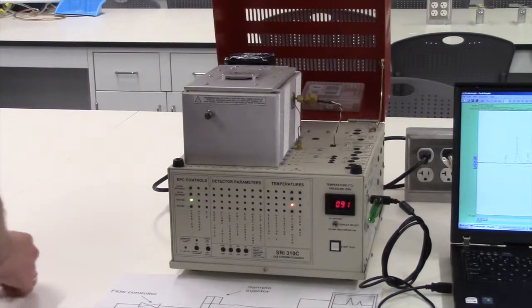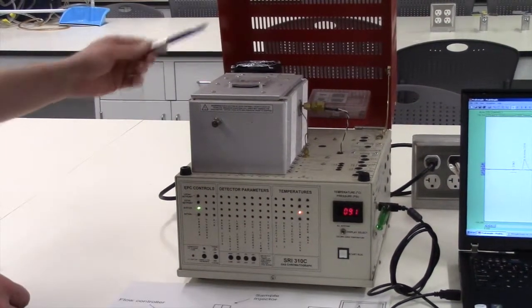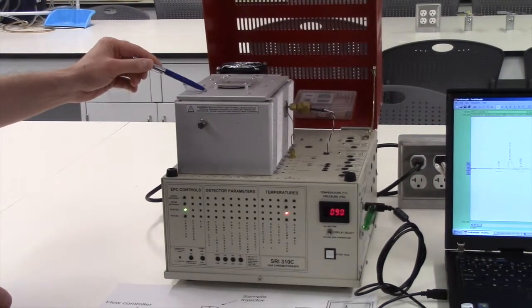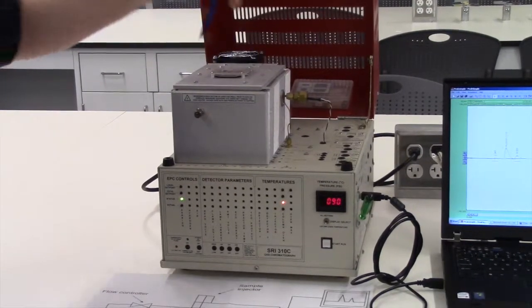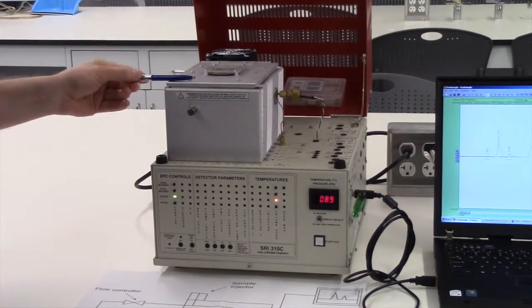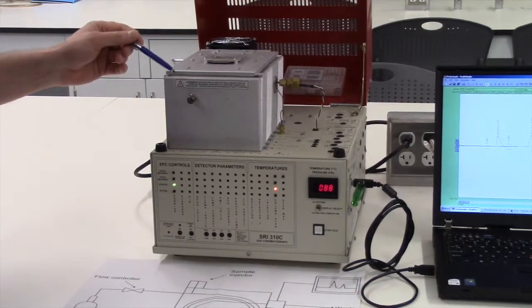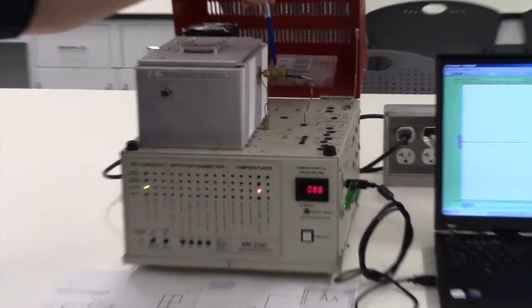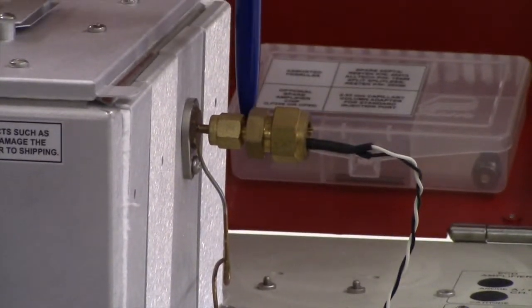So our sample is then separated in the column here, with a predefined flow and temperature settings, and once they reach the sensor, this CCD, catalytic combustion detector, they will be registered and recorded on the computer.